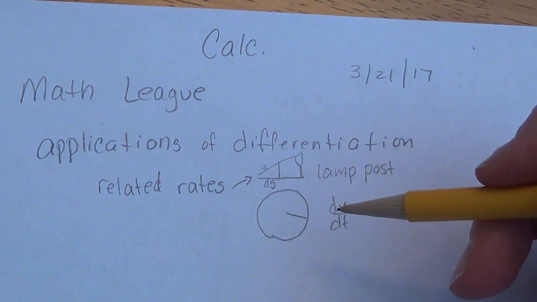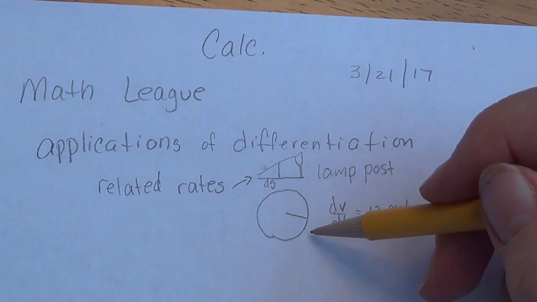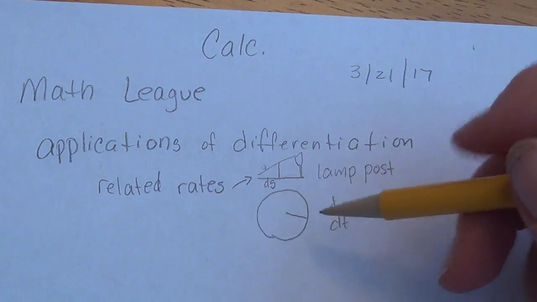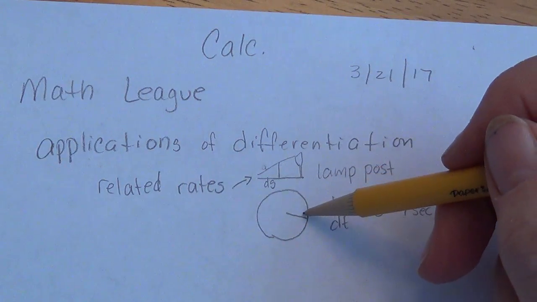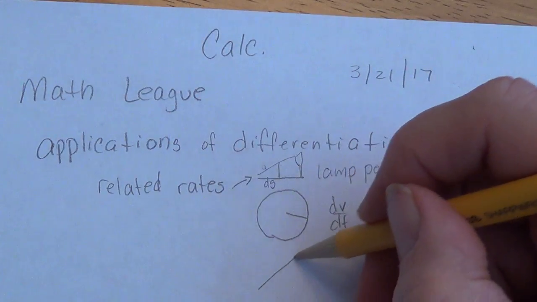What's another geometric one like that? Another classic besides spheres, cones, and lamppost? Oh, the ladder problem.